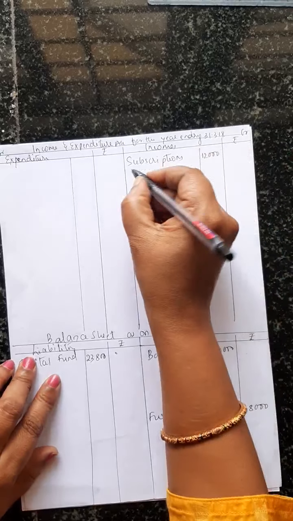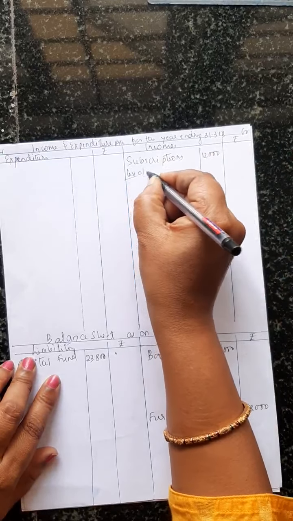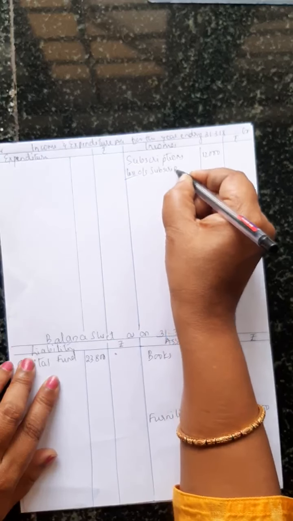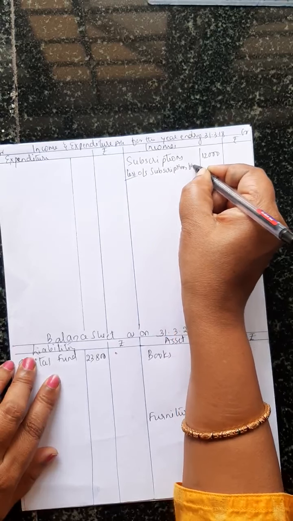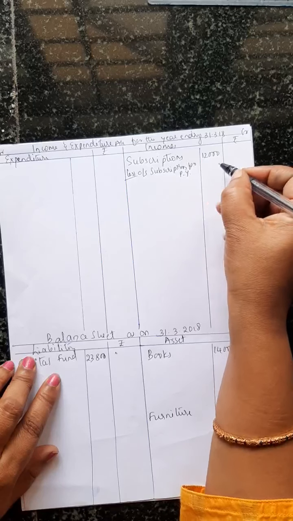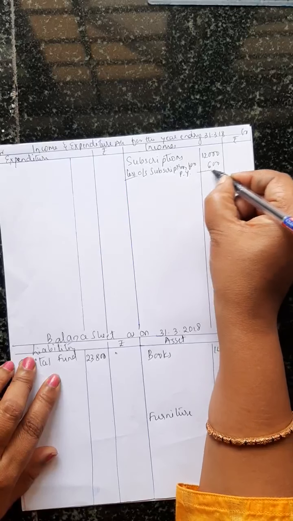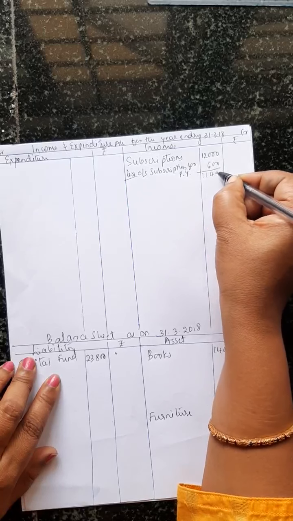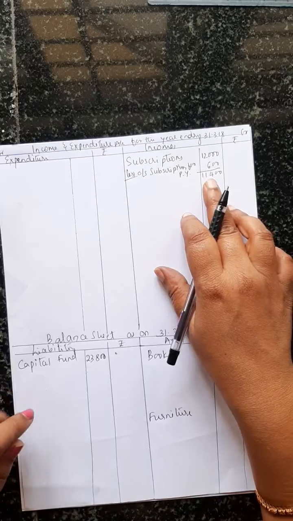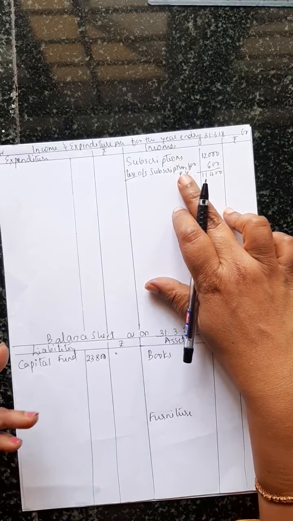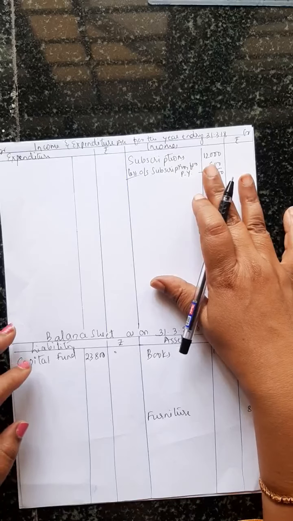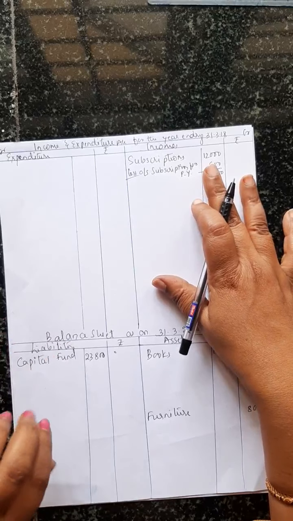Previous year subscription, less outstanding subscriptions for previous year. How much was the previous year? 600. Less that, 11,400. Write in the inner column, because we have to do other adjustments also. So what is given in the previous balance sheet, that is the opening balance sheet, we should do first only, otherwise sometimes we may forget it.